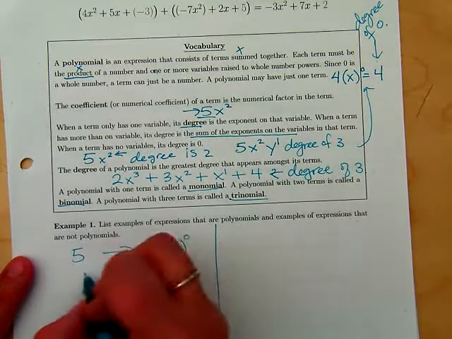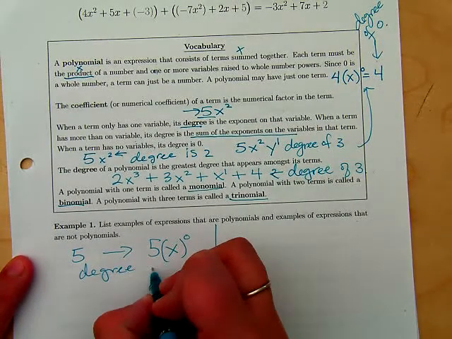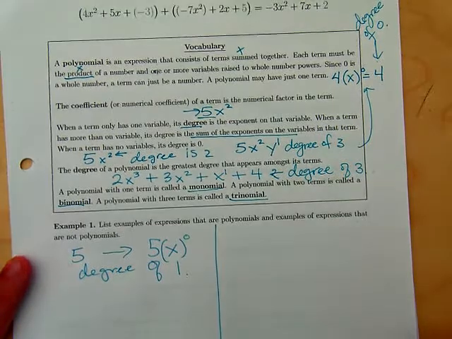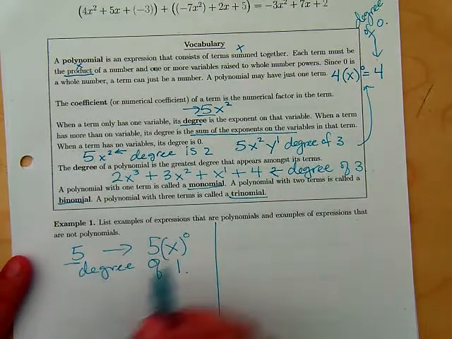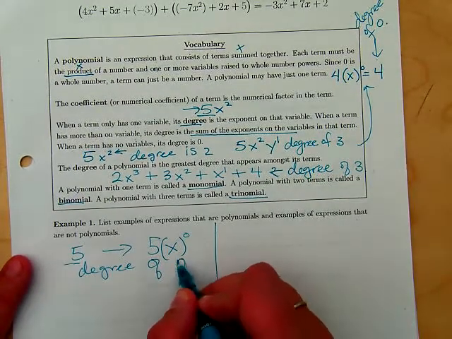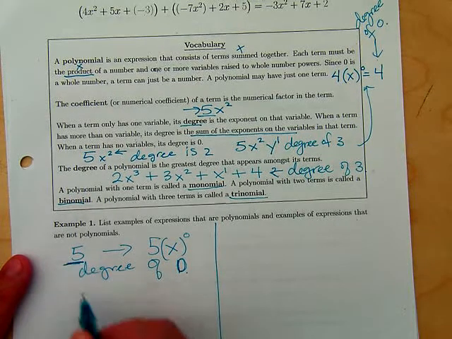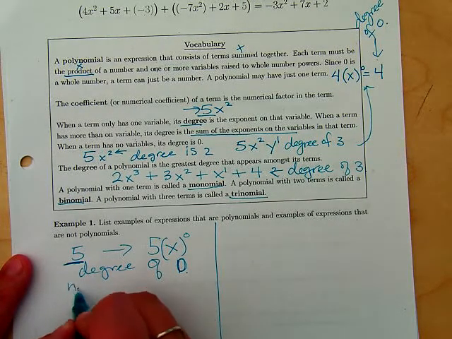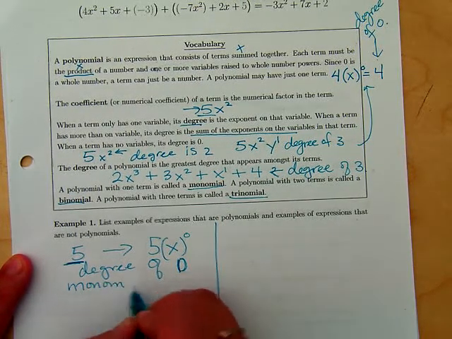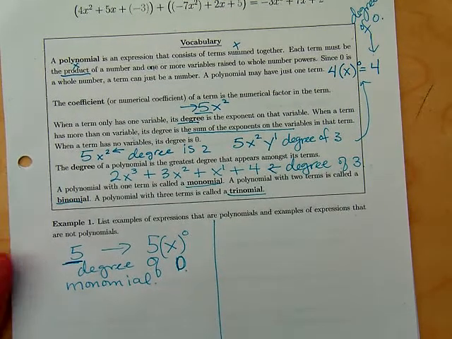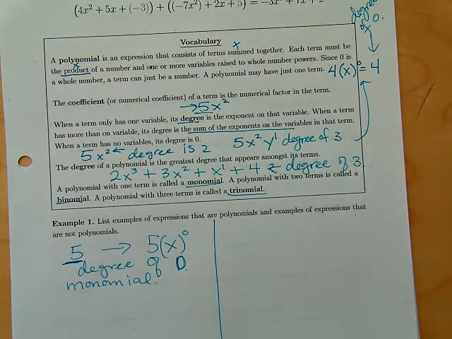Since it's only degree 0 and only one term, it's considered a monomial. Poly just means many. If I get more specific and I only have one, then I call it a monomial.